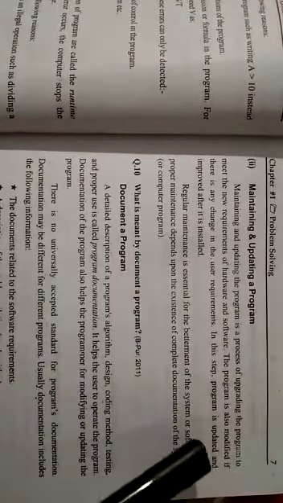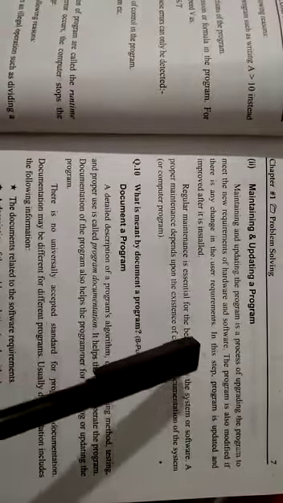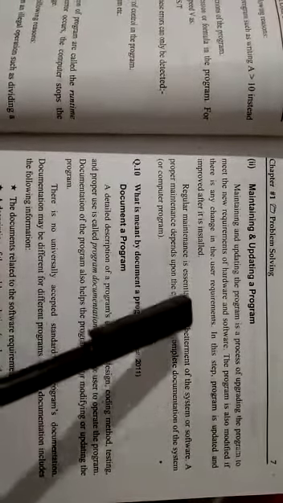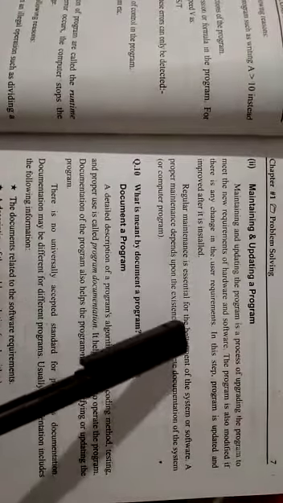You can add it in your program by using maintaining and updating. The program is also modified if there is any change in the user requirements. If the user wants to make any change, then it can be done in maintaining and updating a program.